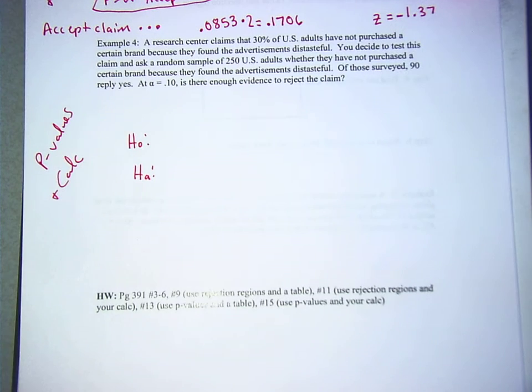A research center claims that 30% of U.S. adults have not purchased a certain brand because they found the advertisements distasteful. You decide to test this claim and ask a random sample of 250 U.S. adults whether they have purchased a certain brand because they found the advertisements distasteful.